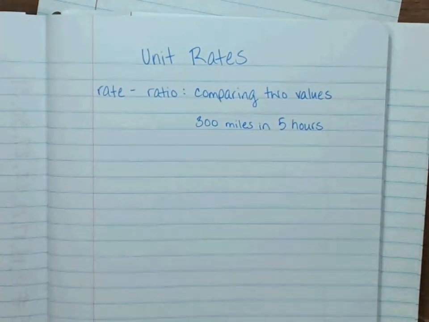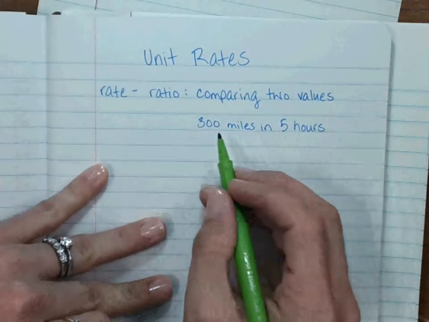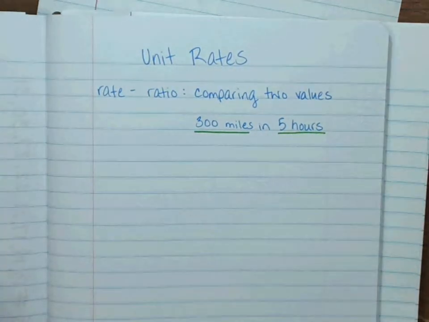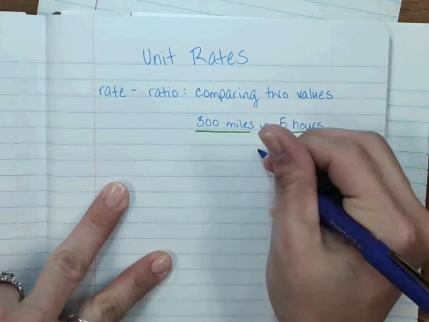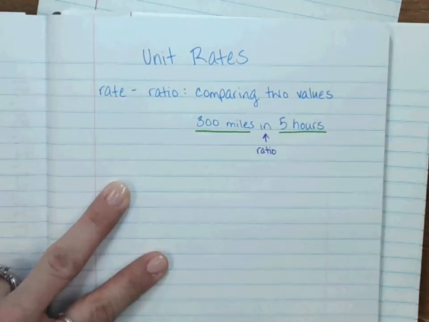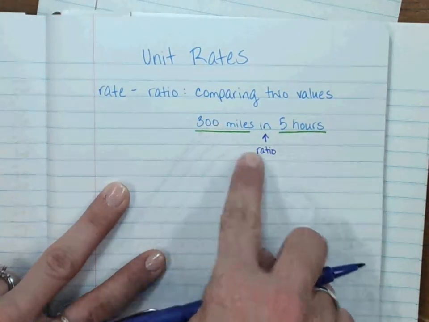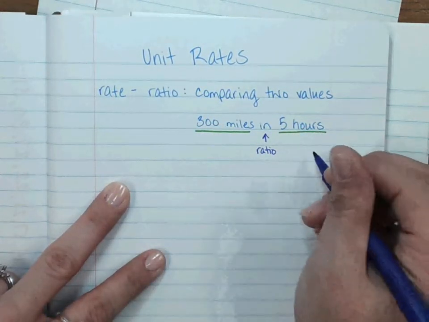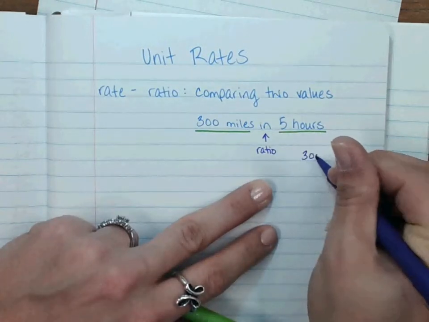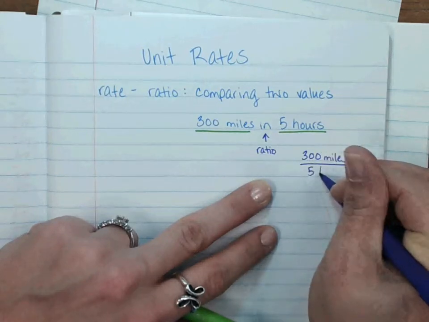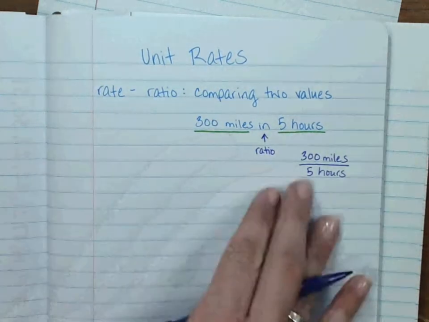my two values that I'm comparing are this 300 miles and 5 hours. And this word in tells me that it's a ratio. You could also say per, but per is generally the one. And so we can write this ratio 300 miles over 5 hours. That's a rate.